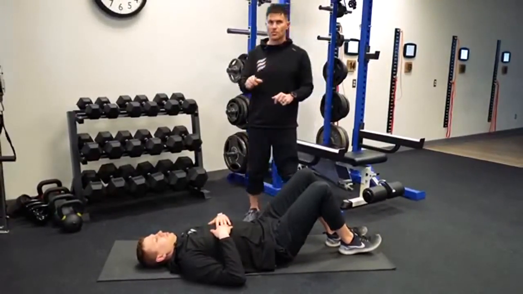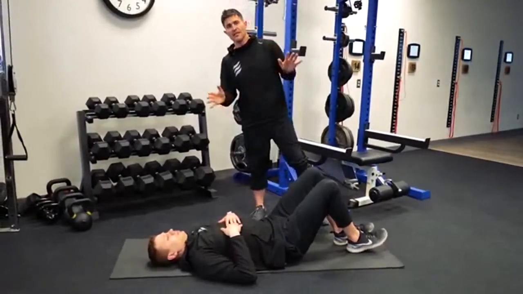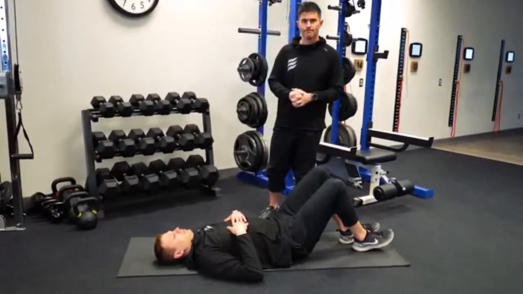So again, 2 sets of 20 repetitions, give yourself a minute in between, and that would bring you to the end of the strength set.